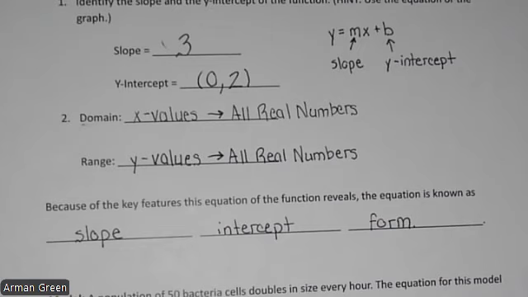Now, unfortunately, we are not dealing with just equations of lines moving forward. No, we are going to be looking at, like I mentioned before, a new type of function. And the first type that we're going to start with today is exponential functions.